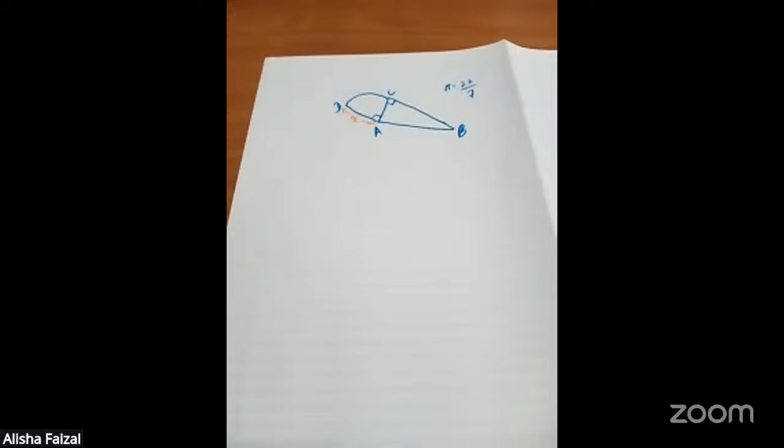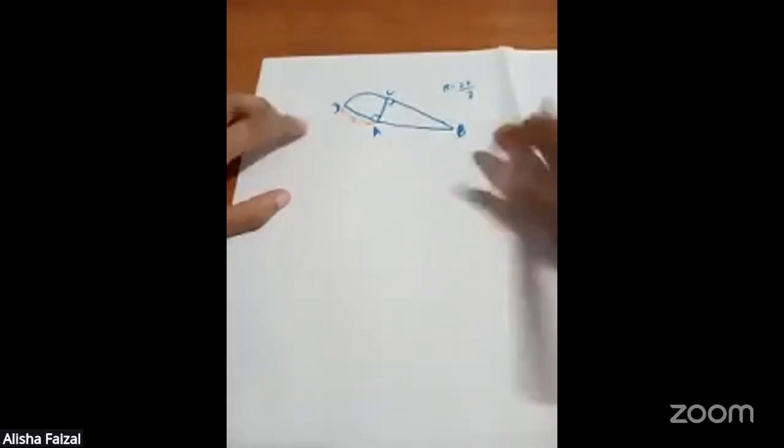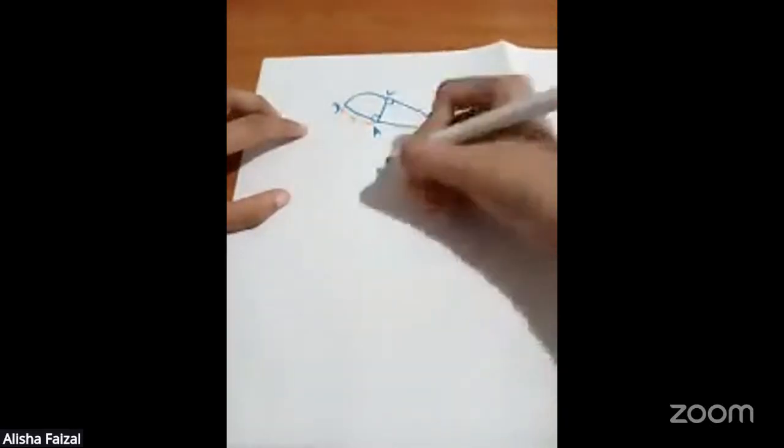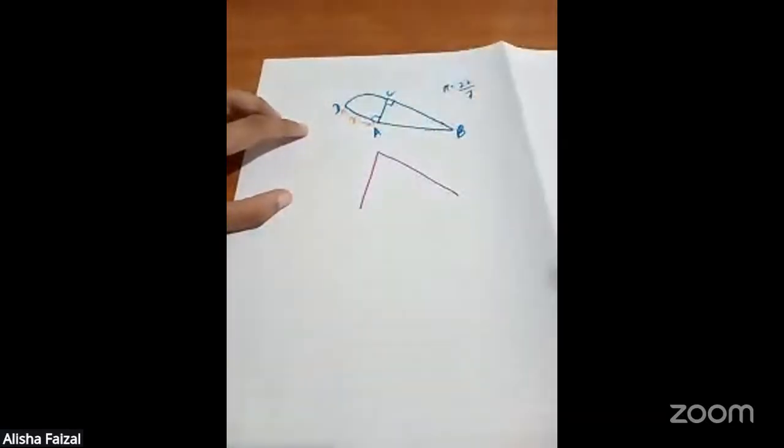I'll try to write a little larger. I hope you can see after that. Let me draw this diagram again once more.